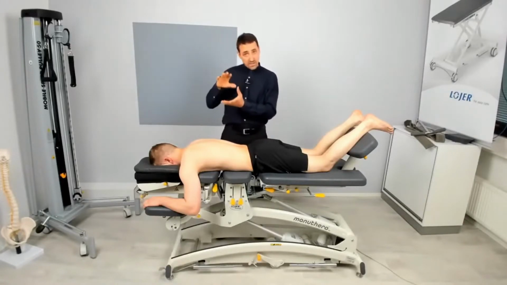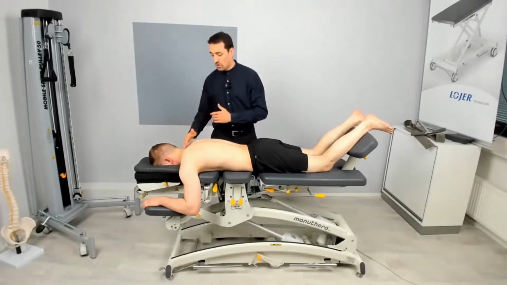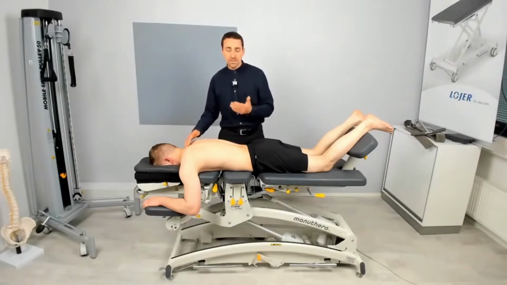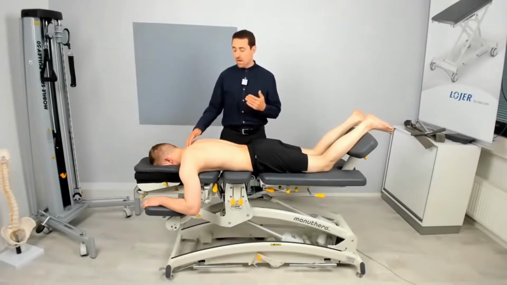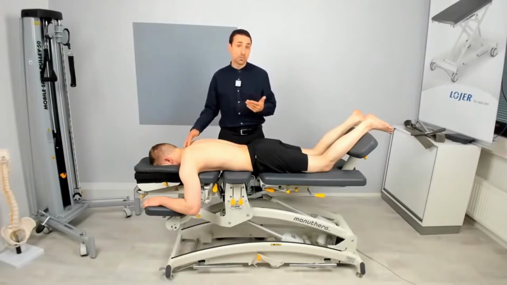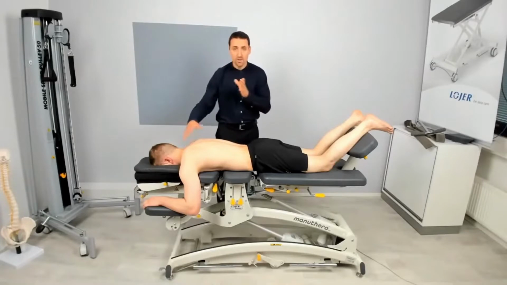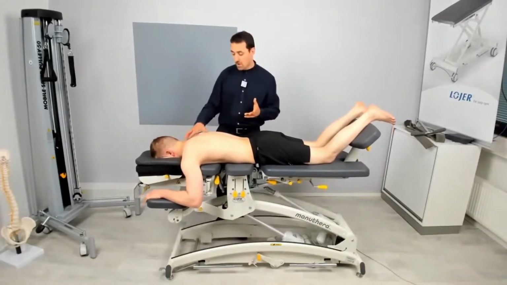This compensation can happen within the cervical spine, so we could have maybe the lower cervical spine restricted in some direction of movement, and then the upper or mid cervical spine compensating in the other direction, for example. So then we could have the problem within the cervical spine.